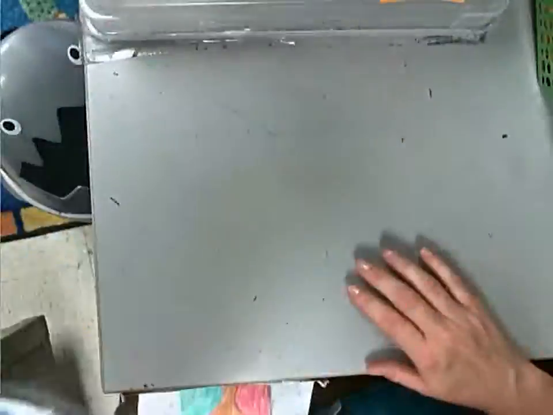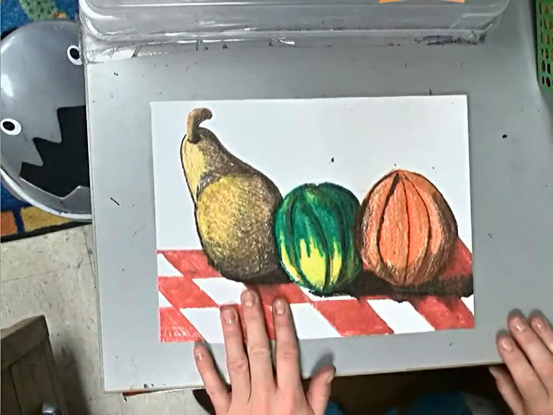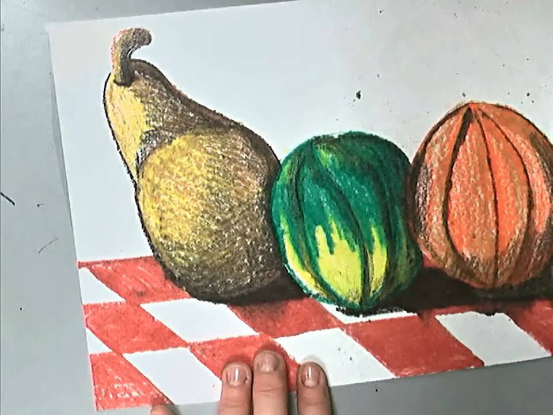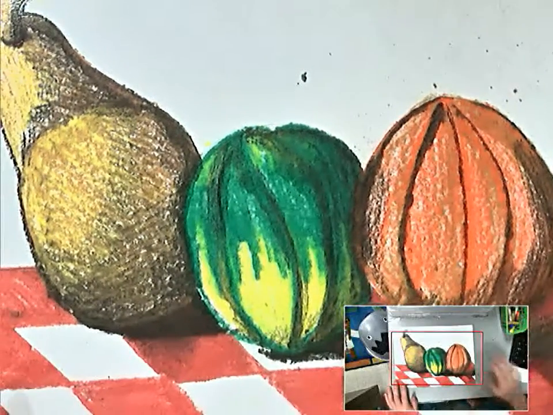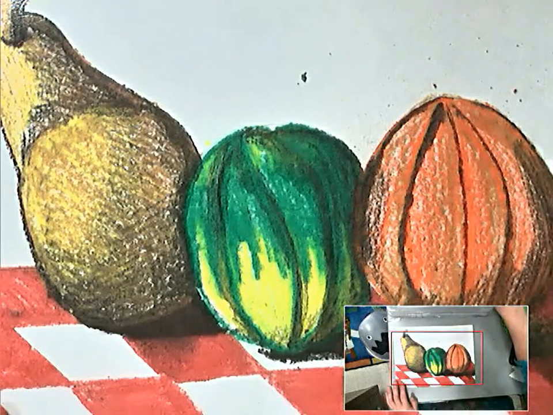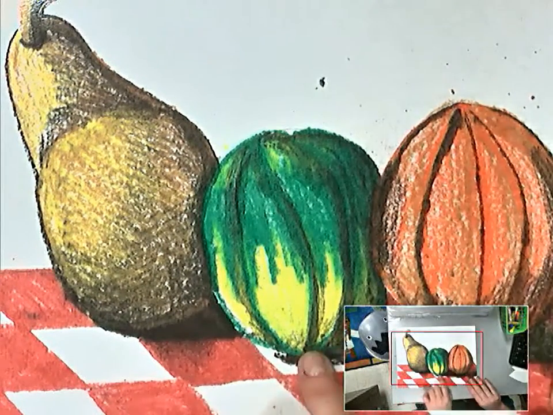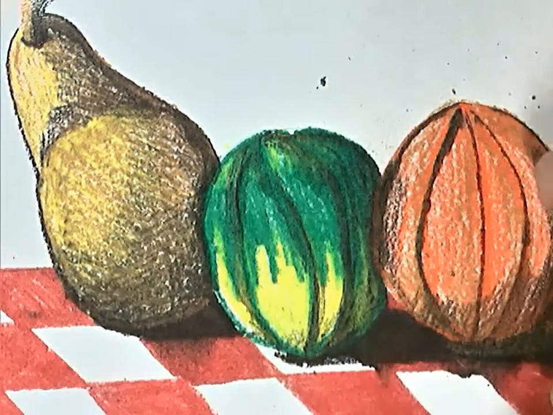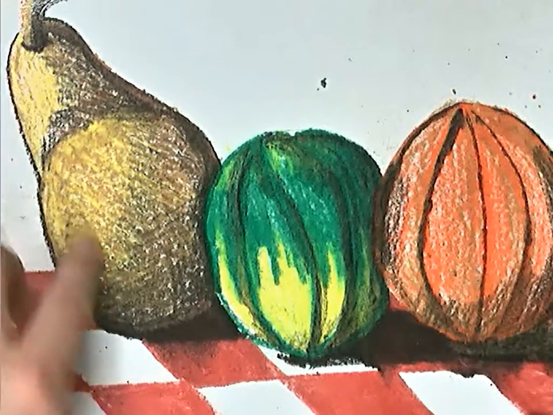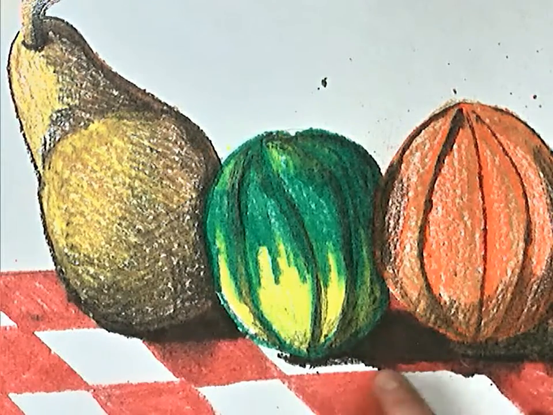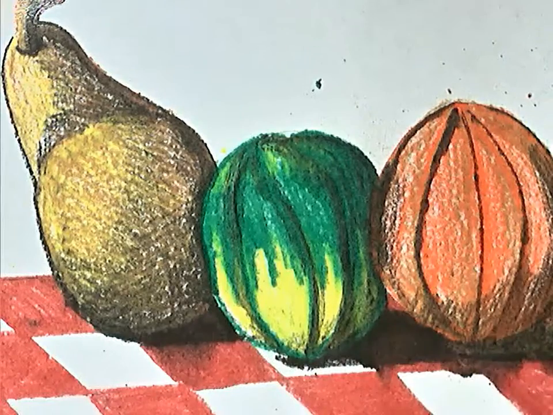So here's a much smaller example, and same thing. I want you to notice that I used oil pastels. And I shaded one side. In this case, the shady or the dark side is on the right, and the light side is over here. So this stays light, and this gets shaded, and then the shadows are on the table to the right.